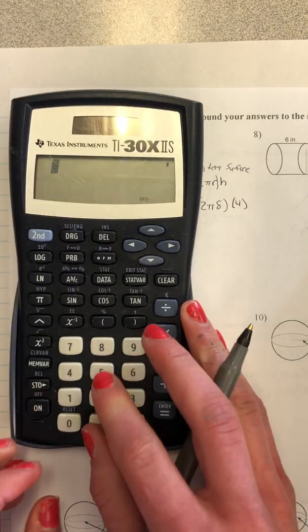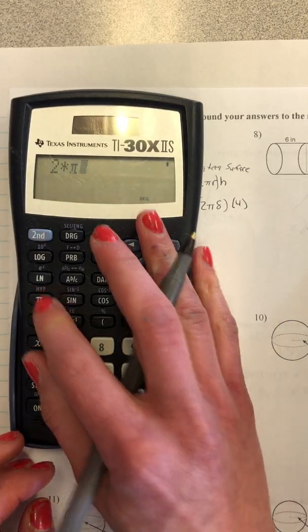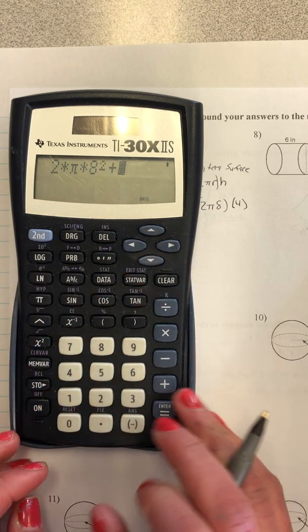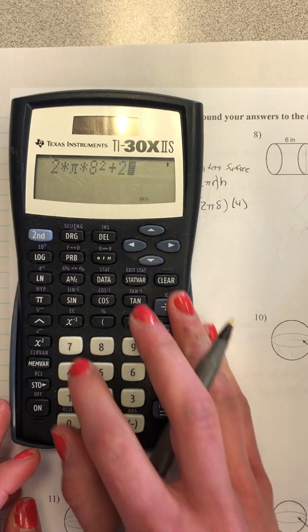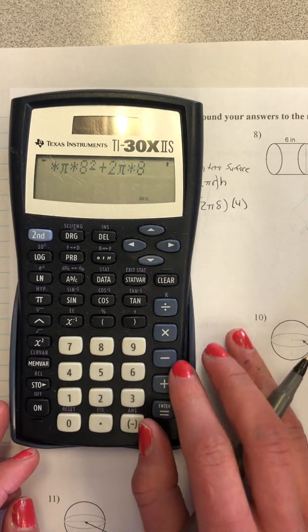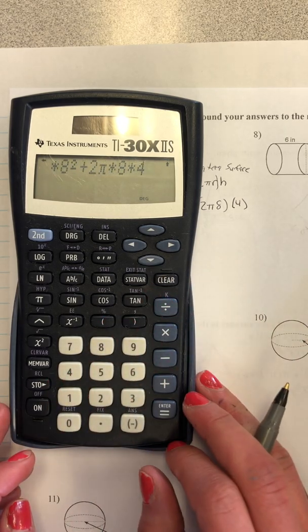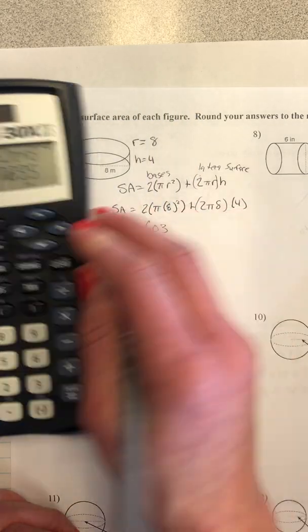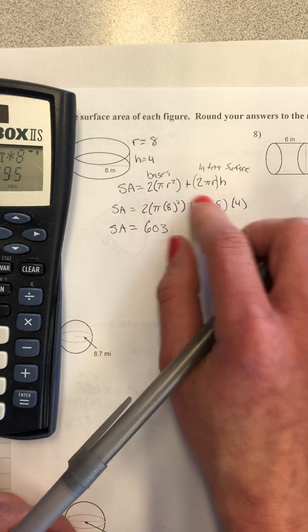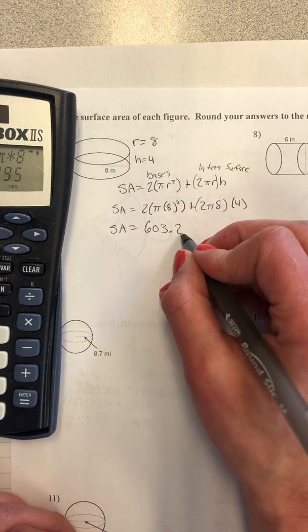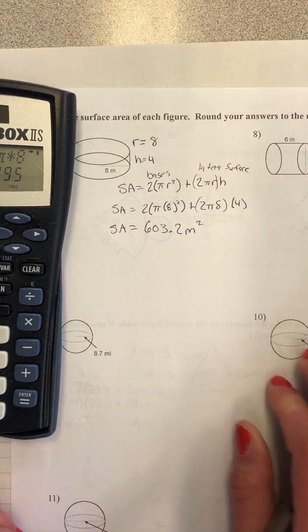So we're going to do 2 times pi times 8 squared plus 2 times pi times 8 times 4. It gives me 603.2 meters squared.